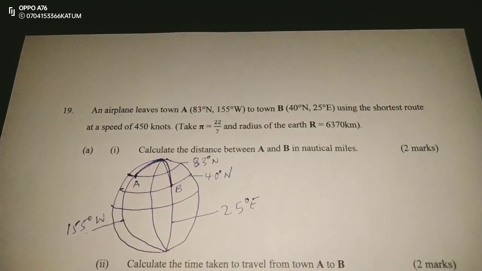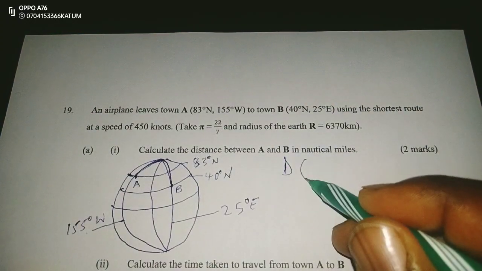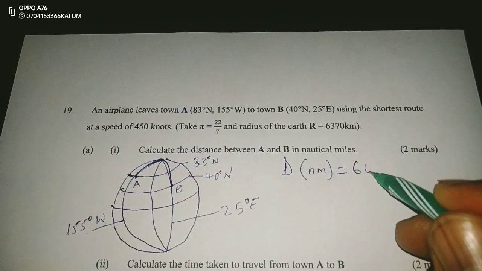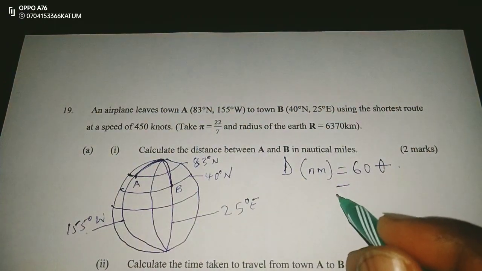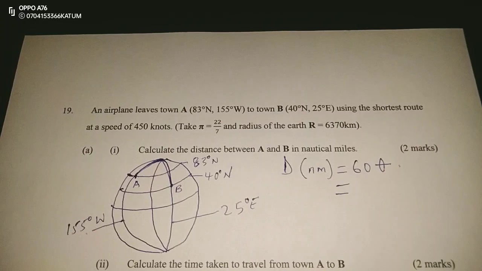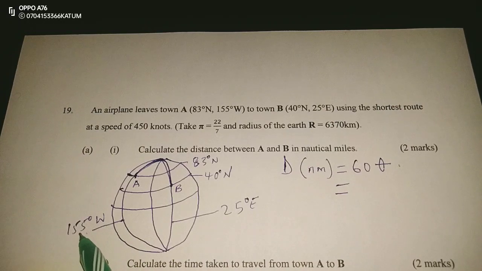So this means that it is a great circle. Distance along a great circle, in nautical miles, is simply given by 60 multiplied by theta, and in this case, theta is the angle difference between 155 and 25.